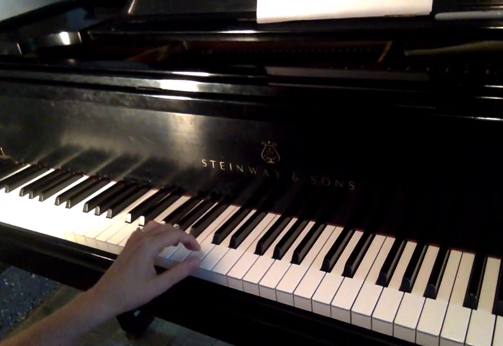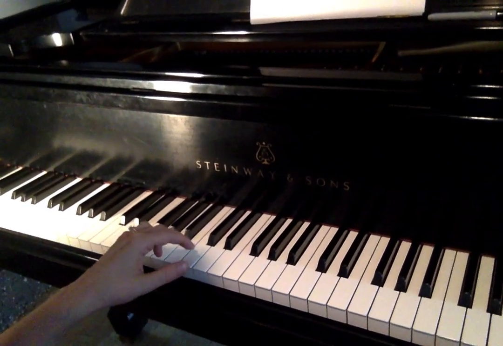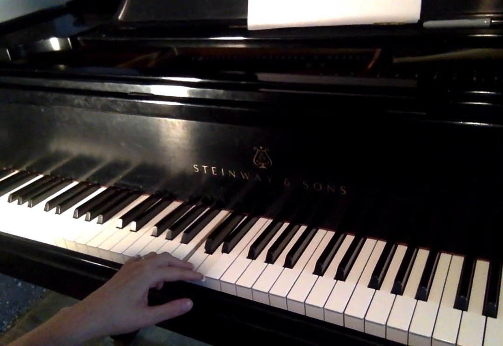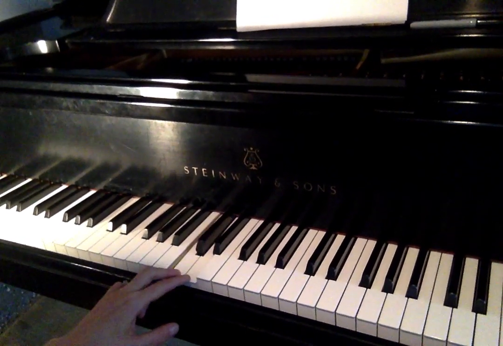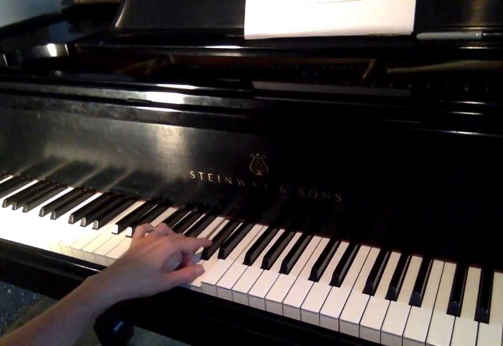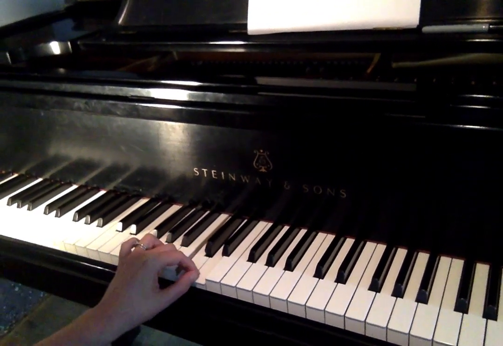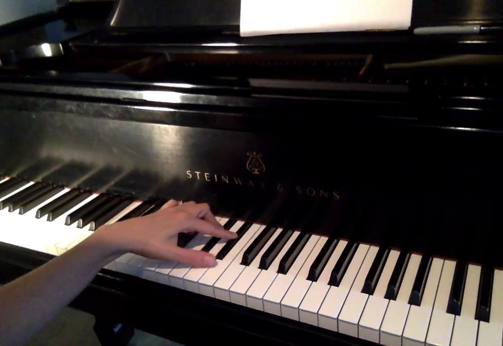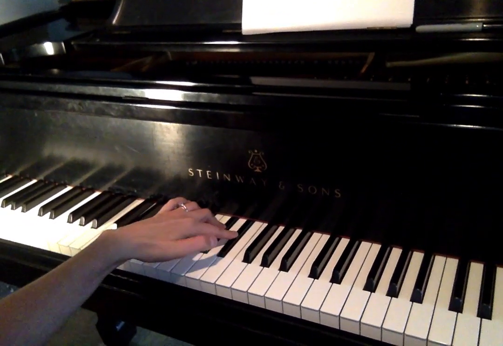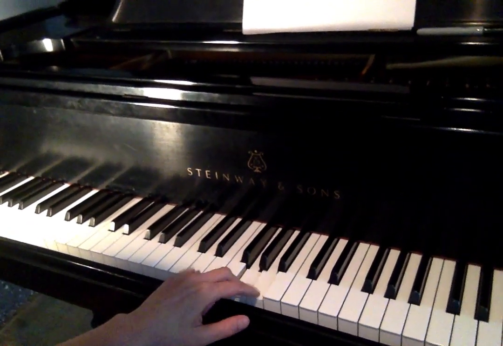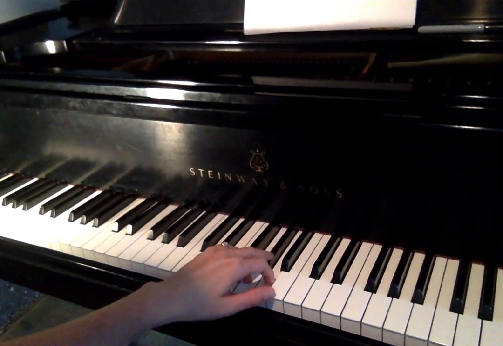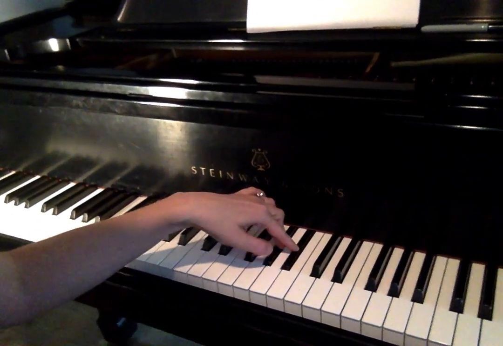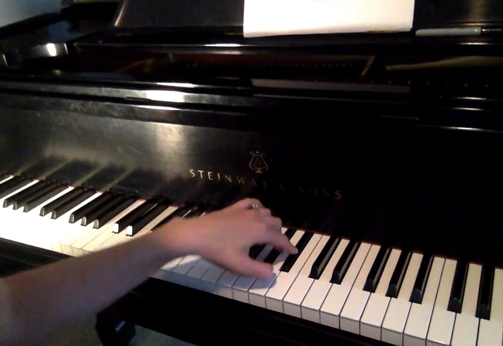So a whole step usually is from a white note to a white note. Here, see that? C to D. There's this black note in between. Or from a black note to a black note, and this white note in between. Whole step, black note in between. Whole step, white note in between.